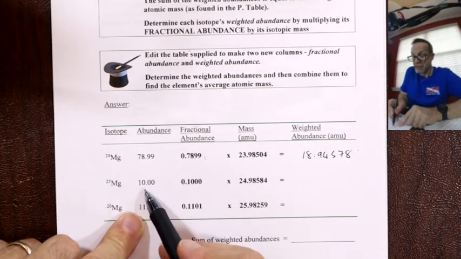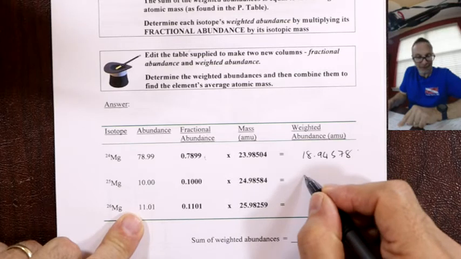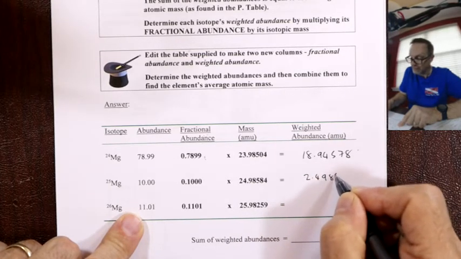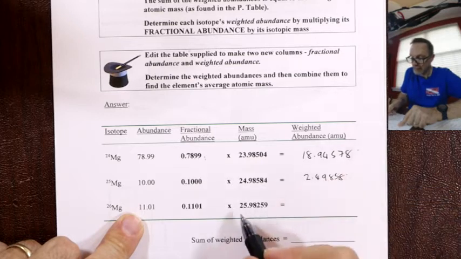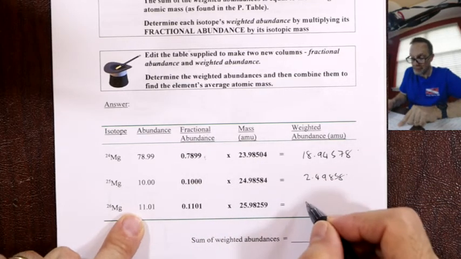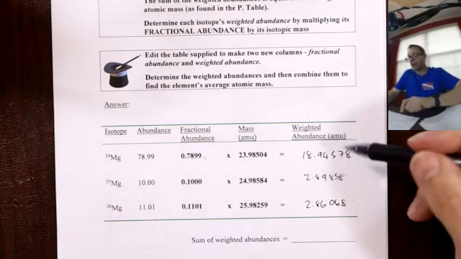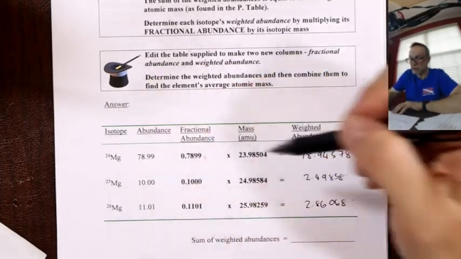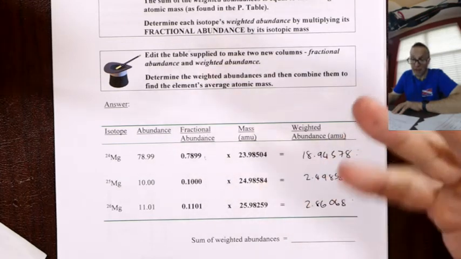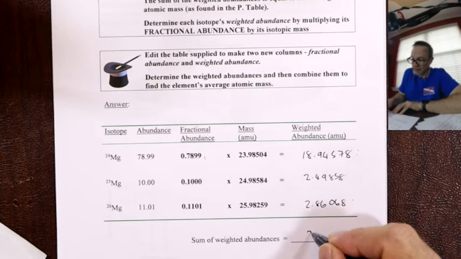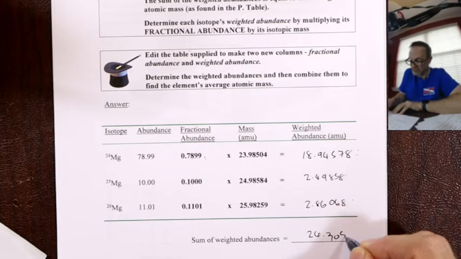Magnesium 25, 10%, 0.1, that's easy, right? So we go 2.49858. Here, 11%, 2.86068. Now, those are the contributions to the combined average, if you want, from each individual isotope. Add them up, what do you get? 24.30504.